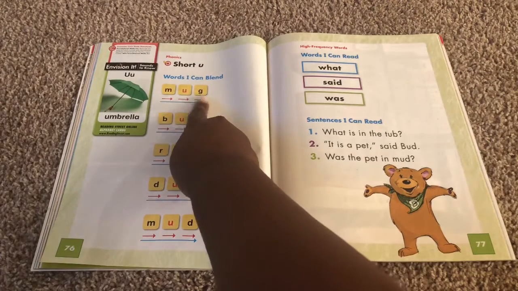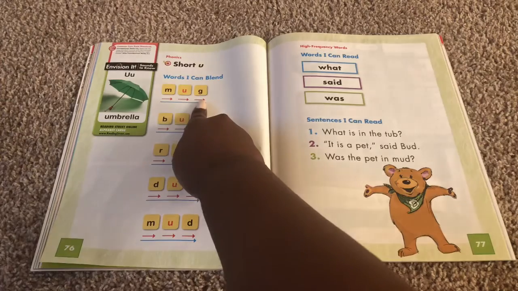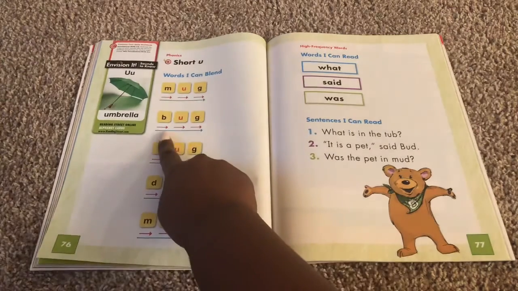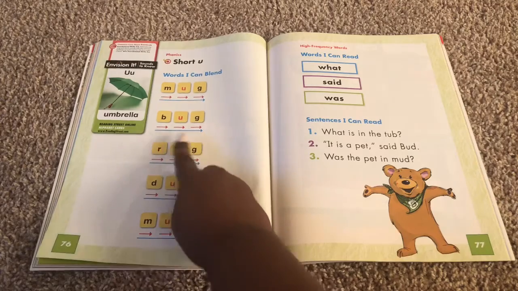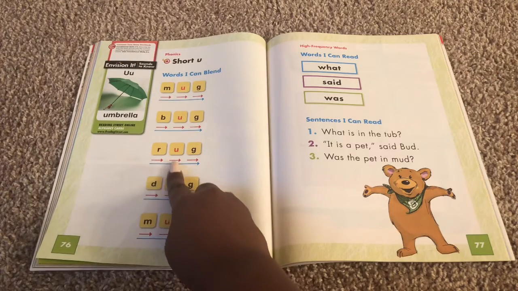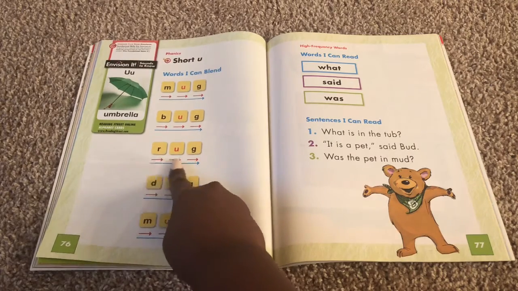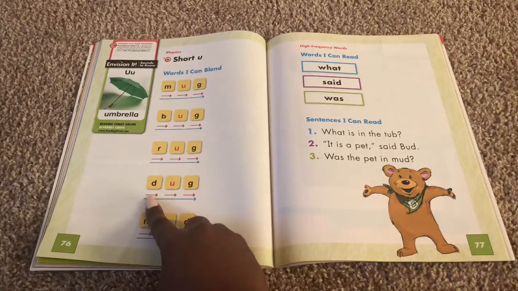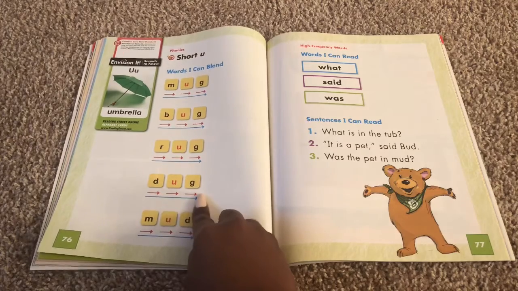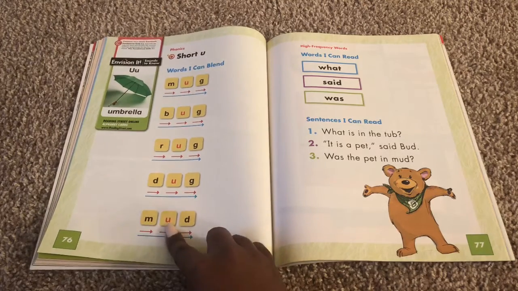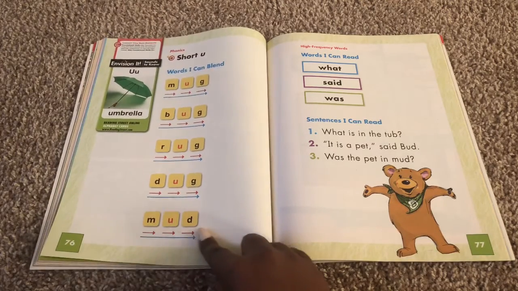Ugh, mug. Ugh, bug. Ugh, rug. Ugh, dug. Mud.